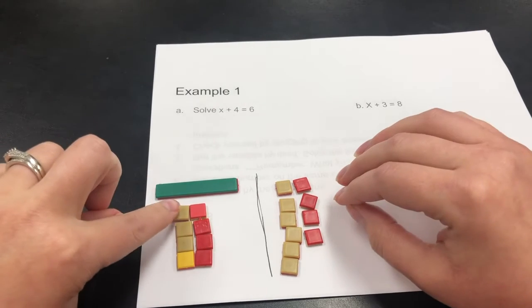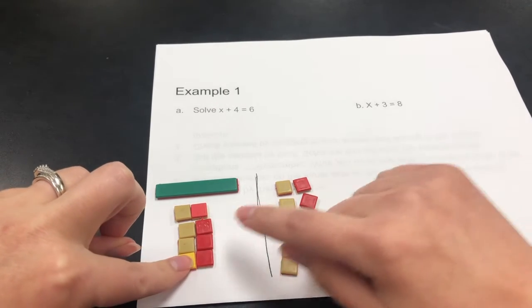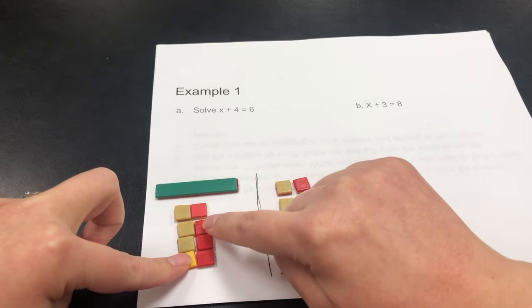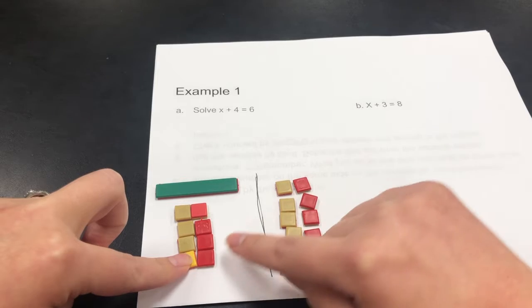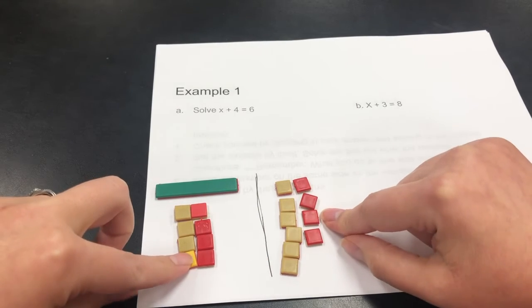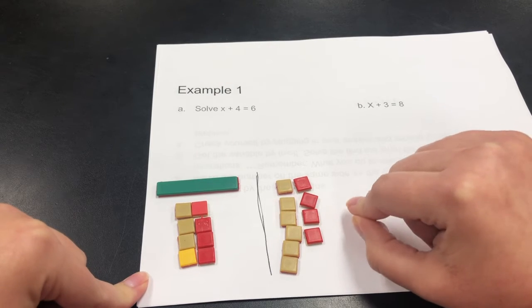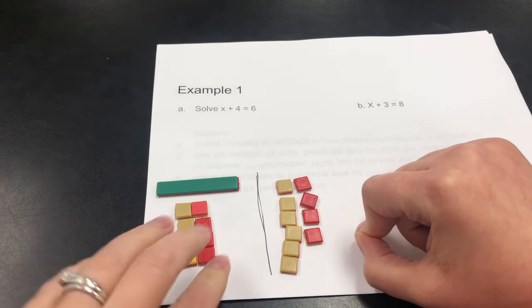Okay, so since I had 4 plus 1s, to be able to make them 0, I had to put 4 subtract 1s. What I do to one side, I have to do to the other. So I had to put 4 subtract 1s on this side as well. So now I'm going to remove my 0 pairs.